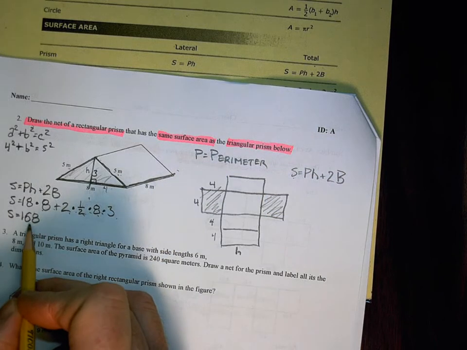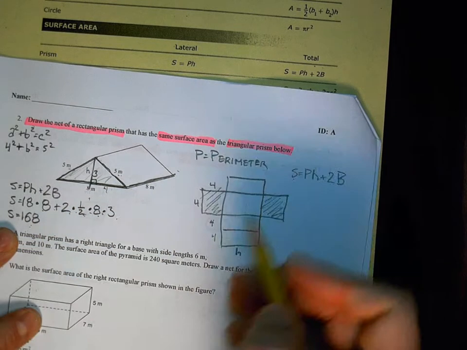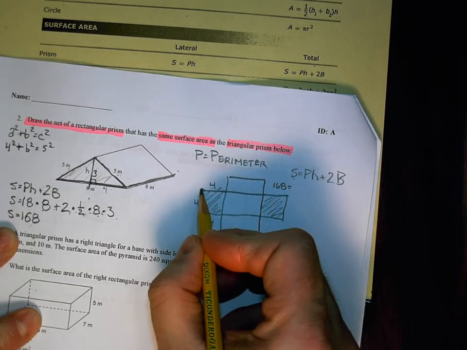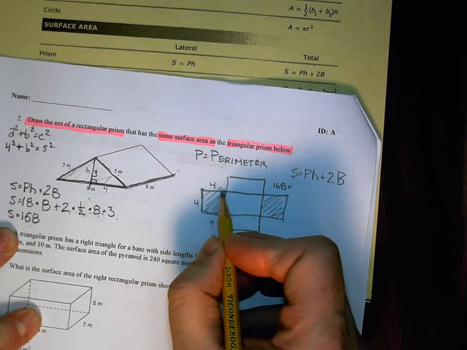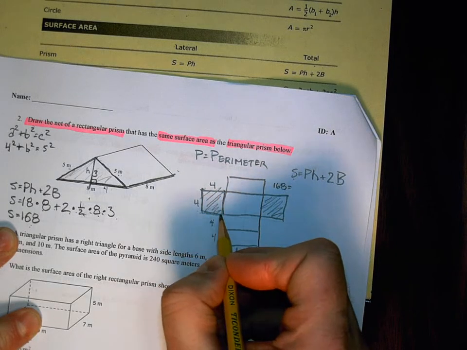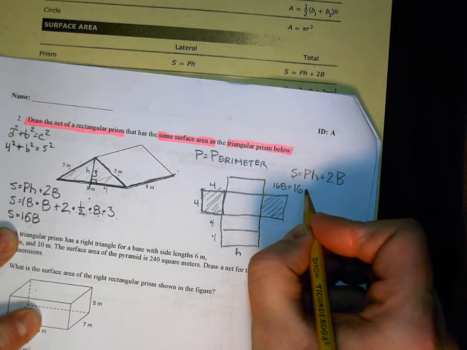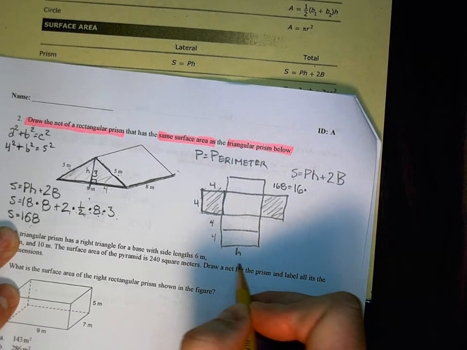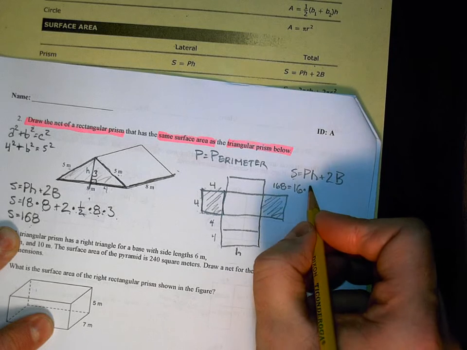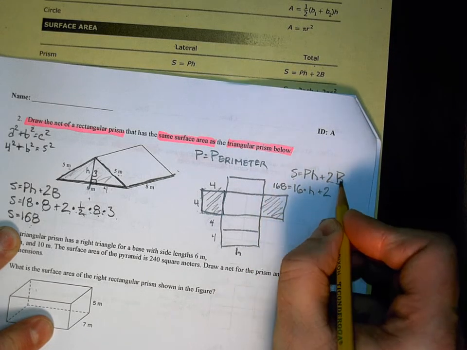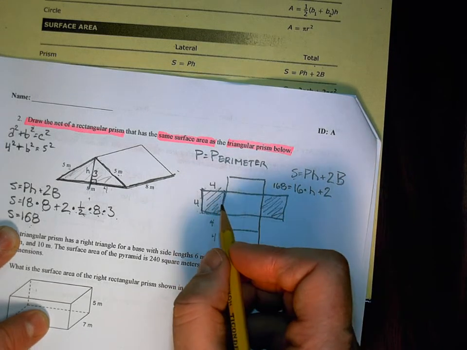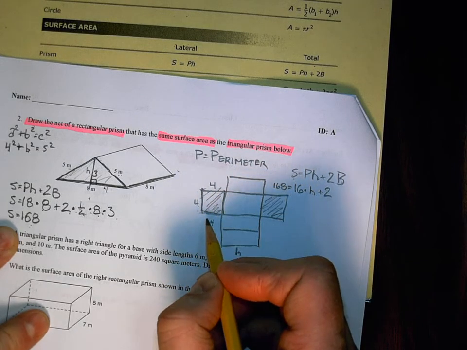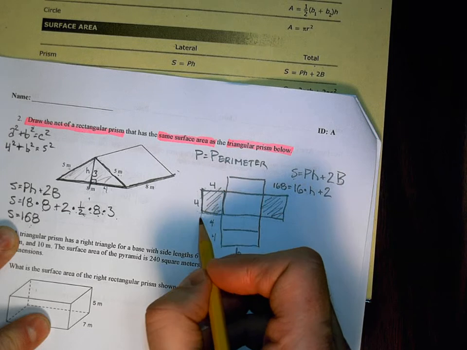It's 168. So 168 equals, what's the perimeter of my base? 4 plus 4 plus 4 plus 4 is 16, right? Times, what's my height? Do we know what the height is? No. It's my h, right? Plus 2 times the area of the base. How do I get the area of a rectangle? Base times height. Well, what's the base? 4. And the height? 4.